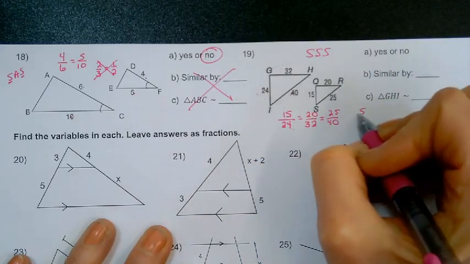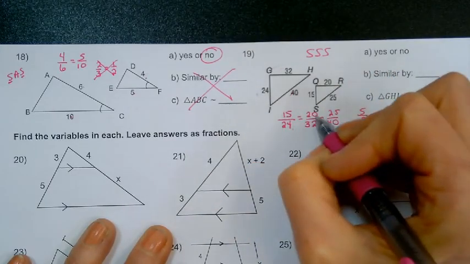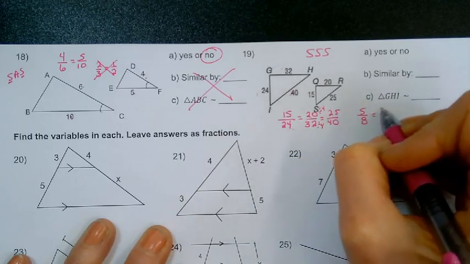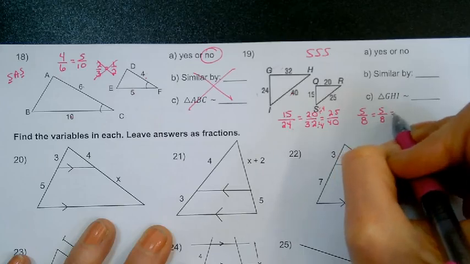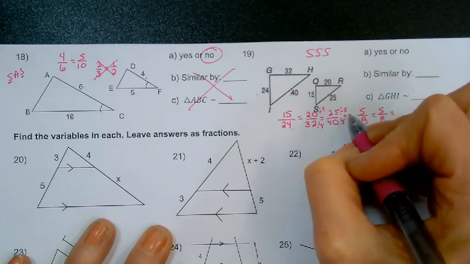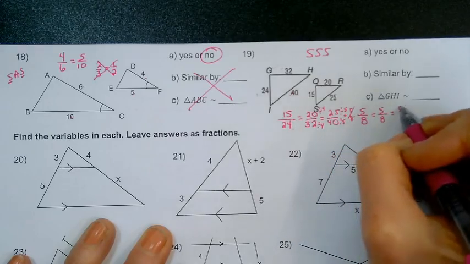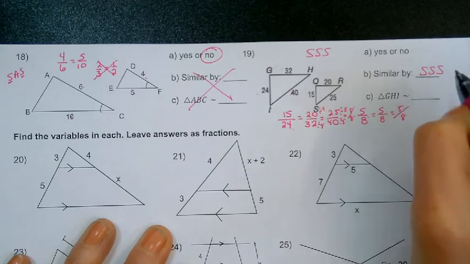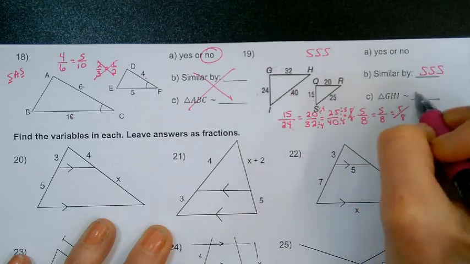This here I can divide by 4. That's 5/8. And this can be divided by 5. Oh, look at that, 5/8. All three ratios are the same, so this is similar by side, side, side. And triangle GHI is similar to triangle QRS.